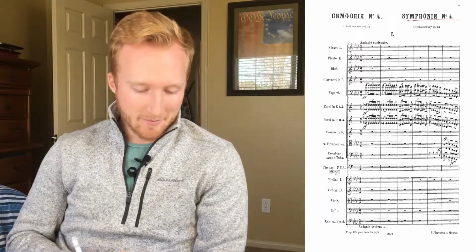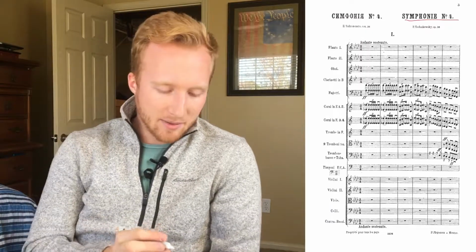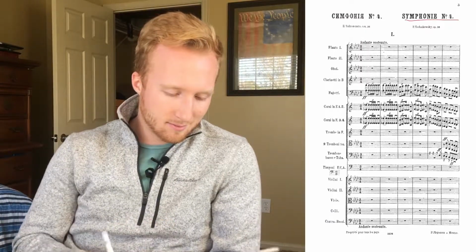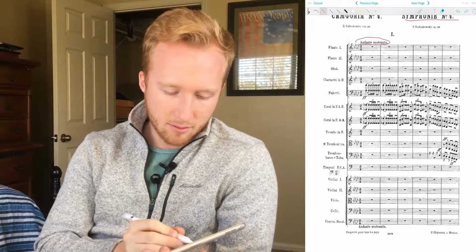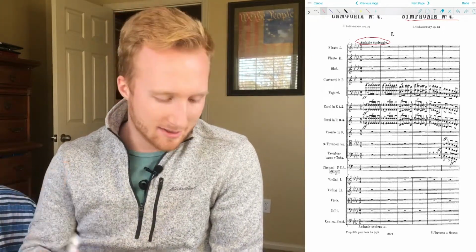R-I-P. Okay, great. So let's look at the way that this piece is laid out. Just track with me here. So we're starting at the beginning. You want to take into account the opening style of the piece. So we have andante sostenuto. Andante generally means a walking tempo, but sostenuto means sustained. So it's a sustained walking tempo, okay?